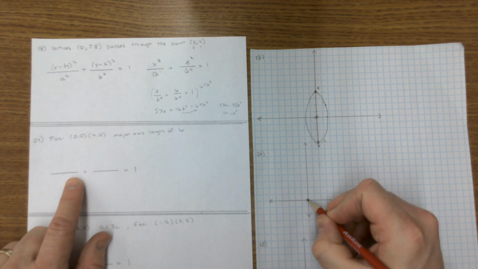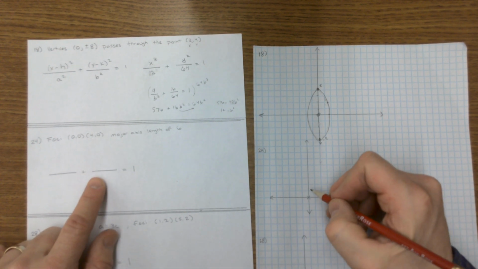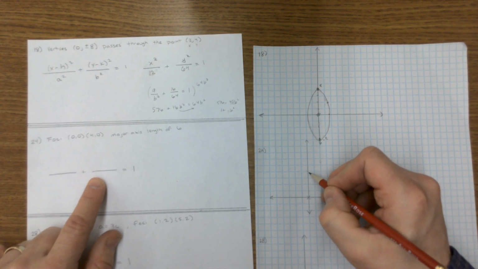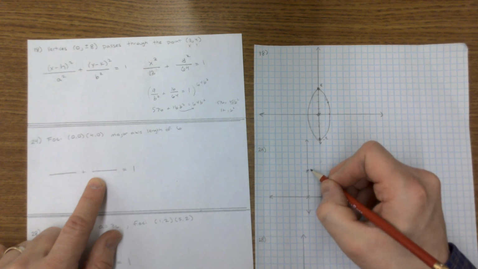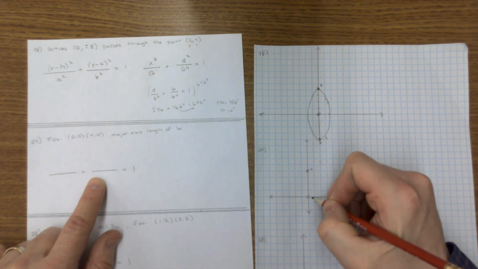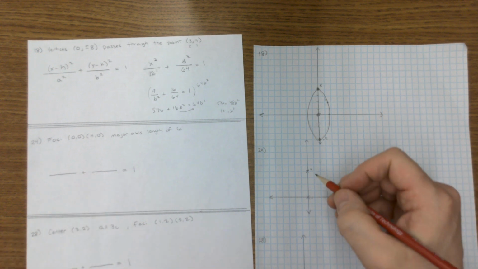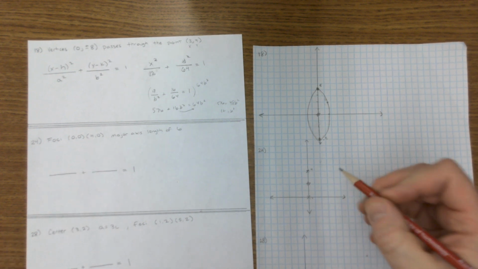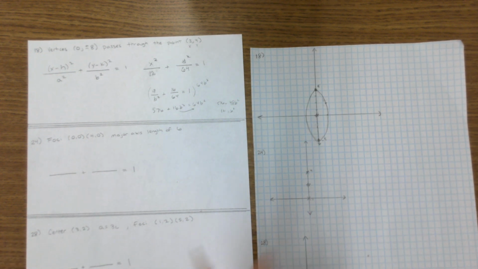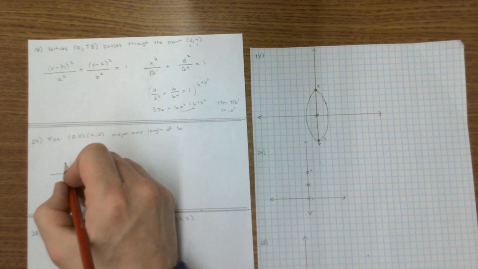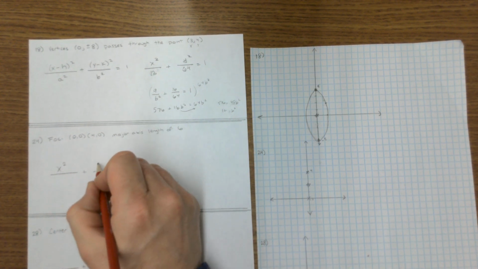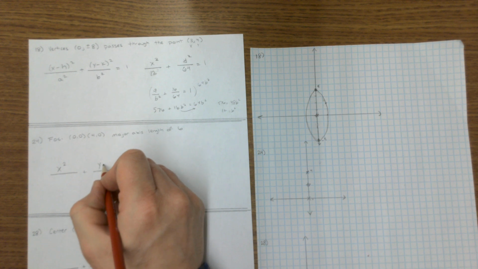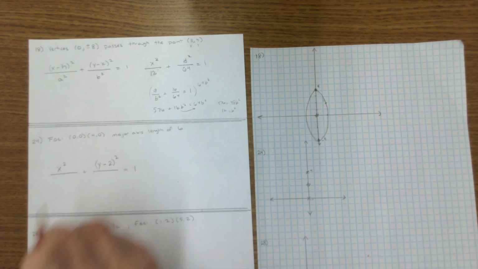0, 0 is a focus, so I mark that. 4, 0, 1, 2, 3, 4, is another focus, and go ahead and mark those points whenever you make them. That's 4 and that's 0. So right now I know the middle must be my center, which is 0, 2. So I can come here and say 0 and 2 for the y.